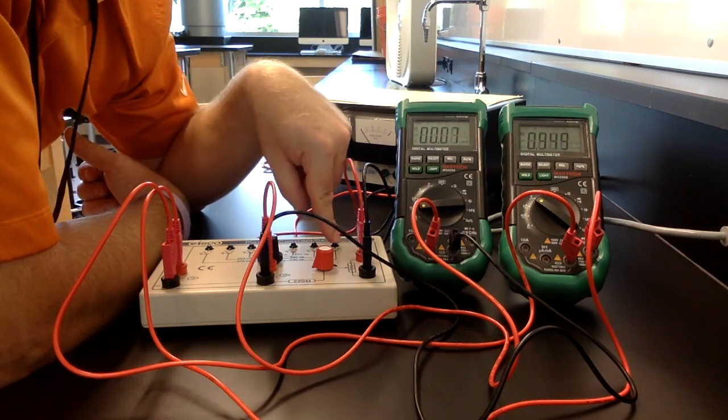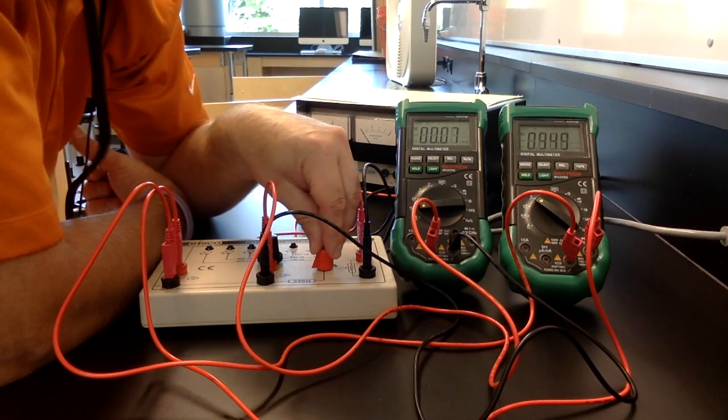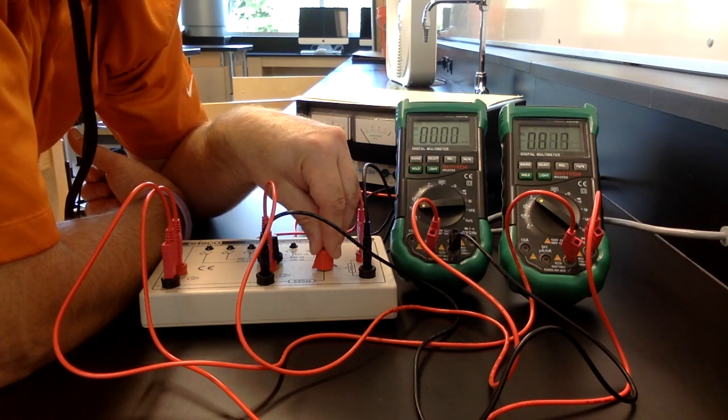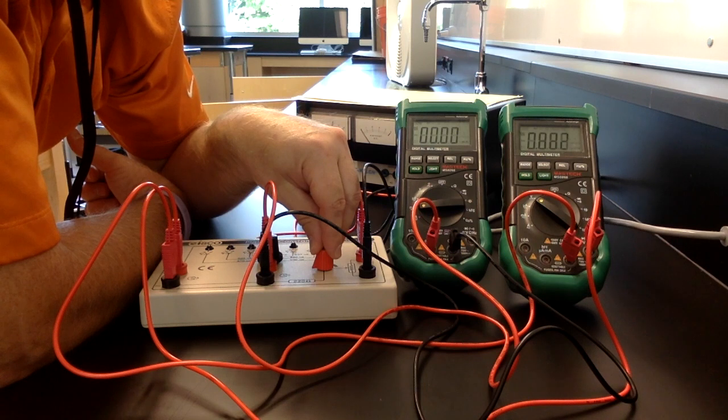Again, it doesn't give off any visible light. But if I lower this to make it 0, I'm going to go with 0.81, 0.81.